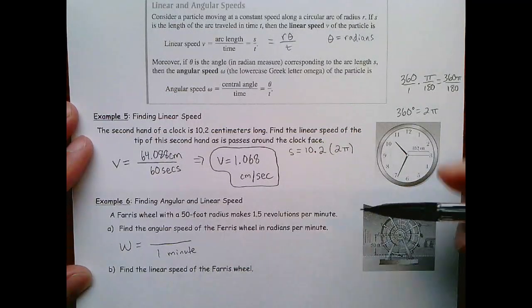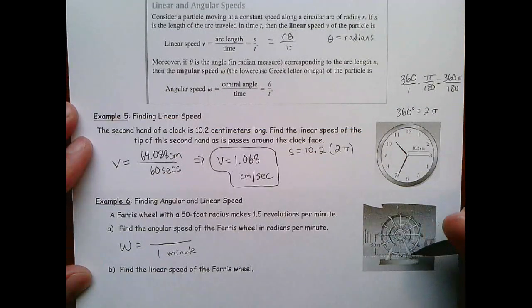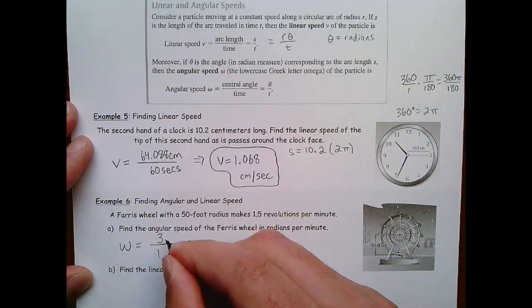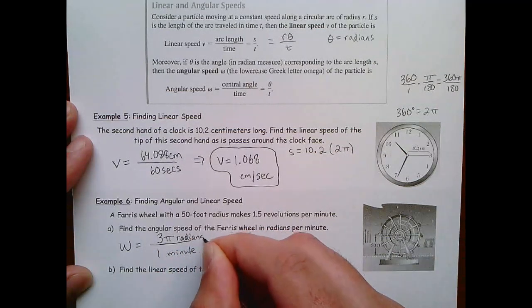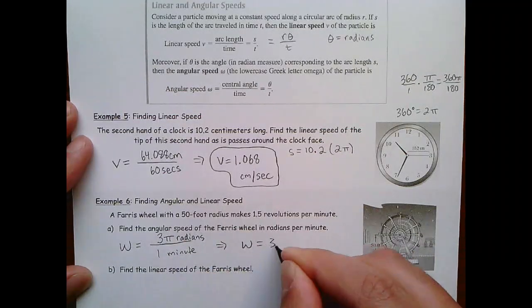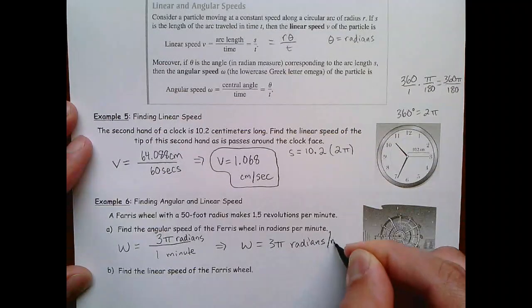How much? It says it has 1.5 revolutions per minute. So 1.5 revolutions means we go around 1 full time, which is going to be 2 pi, and another half revolution is going to be another pi. So that's going to be 3 pi. So in terms of revolutions, that's going to be 3 pi radians. In terms of angular speed, what does that mean about W? Well, 3 pi over 1 is just 3 pi, and this is going to be radians per minute.